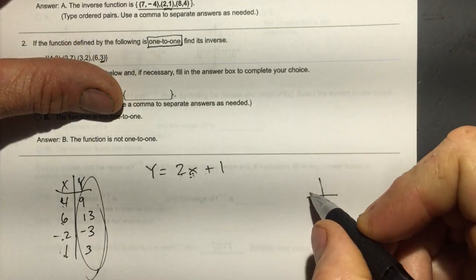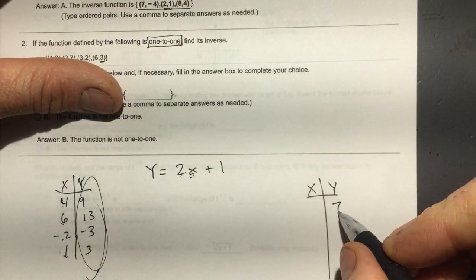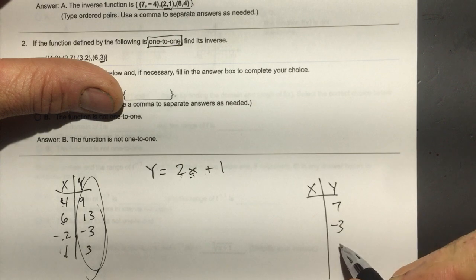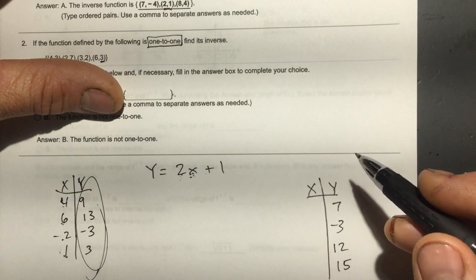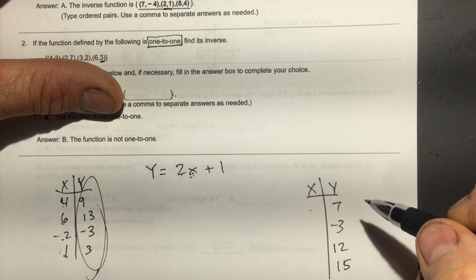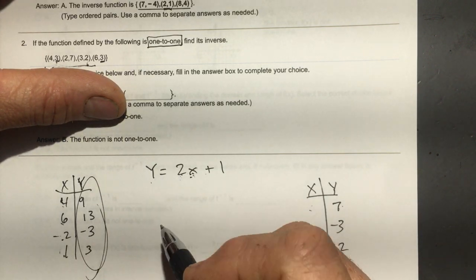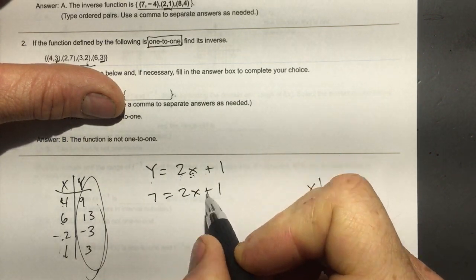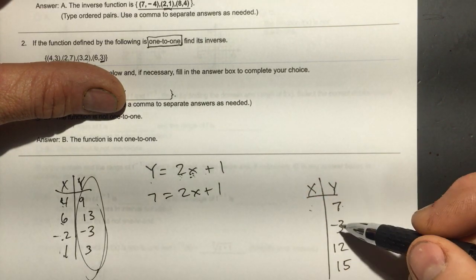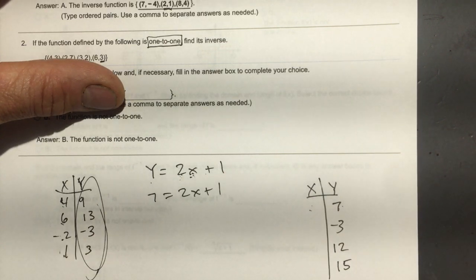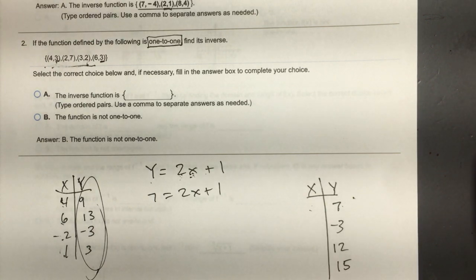But suppose I wanted this. Suppose I have these y values, like 7 and -3 and 12 and 15. Suppose I have these y values, and I want to get what x values make those y values. Well, then that becomes a challenge, because if I put 7 for y, then I have to solve this equation. And if I put -3 in for y, I got to solve an equation. So I have to solve an equation for each one. So in this instance here, it would be nice if I had the inverse.